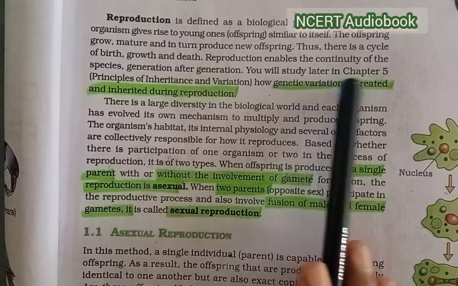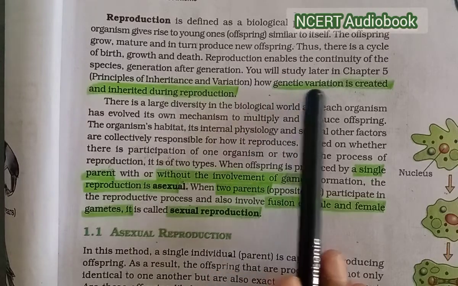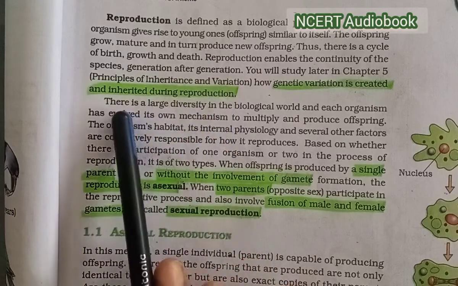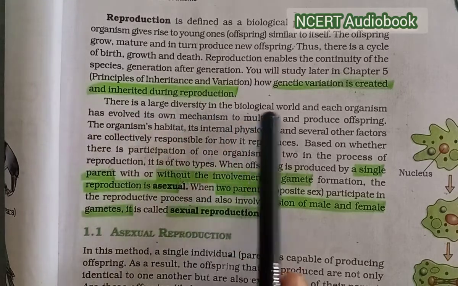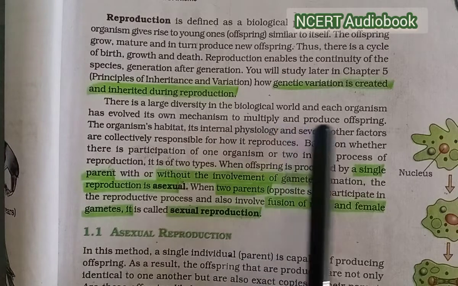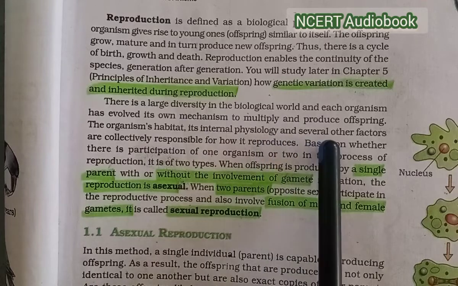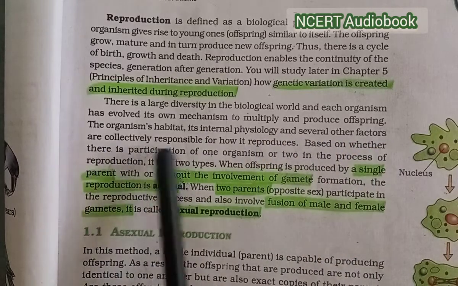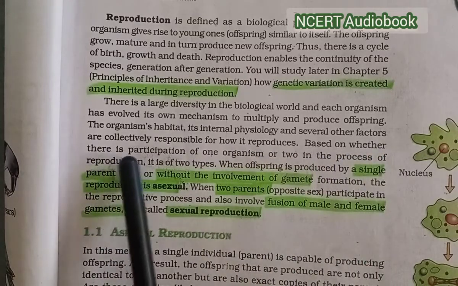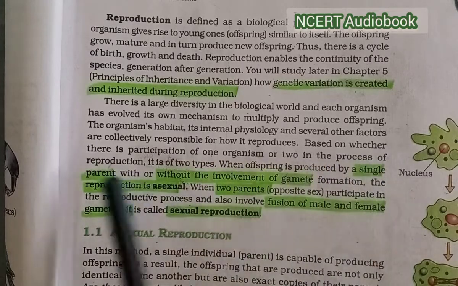You will study later in chapter 5, principles of inheritance and variations, how genetic variation is created and inherited during reproduction. There is a large diversity in the biological world, and each organism has evolved its own mechanism to multiply and produce offspring. The organism's habitat, its internal physiology, and several other factors are collectively responsible for how it reproduces, based on whether there is the participation of one organism or two in the process of reproduction.